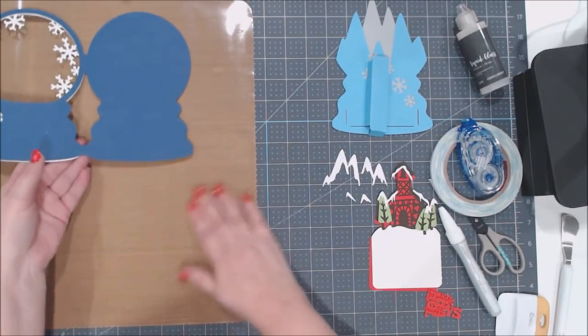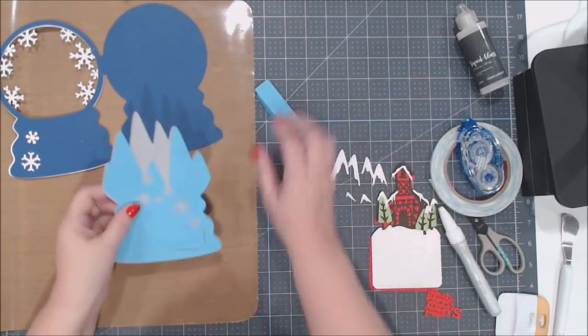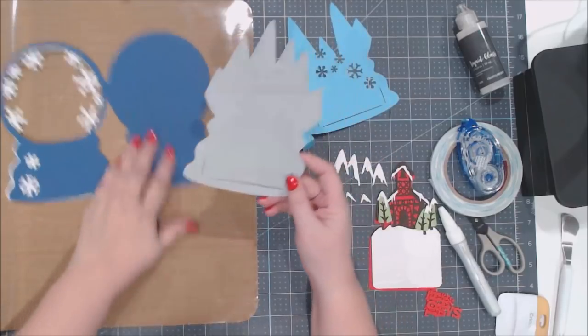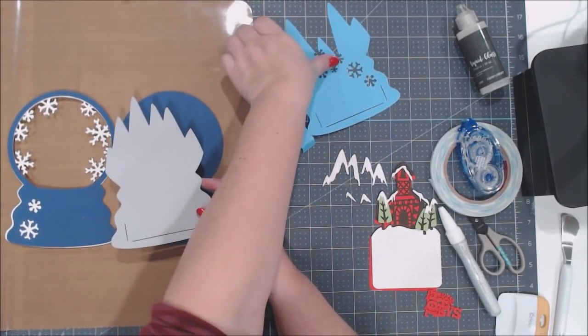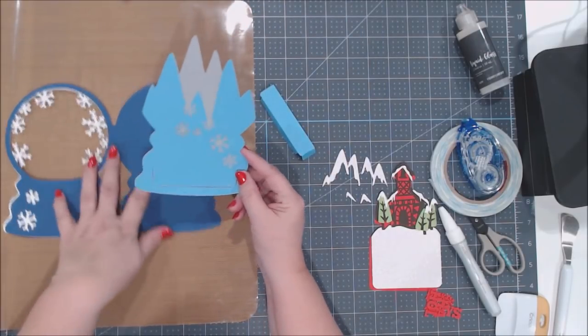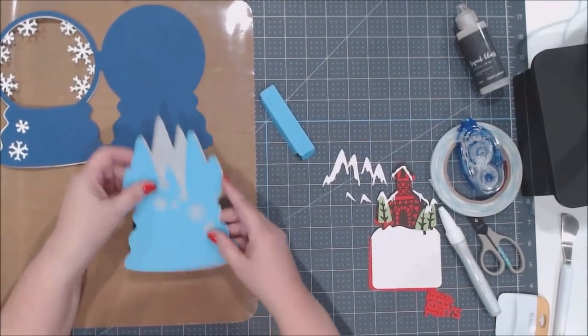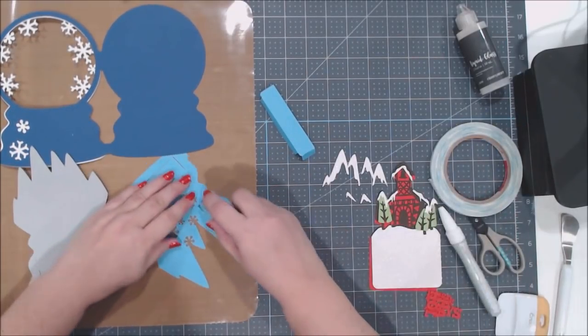Okay, so now we want to do our pieces that are going to go inside of our card. So this mountain is going to go back here, your gray one, and then the blue one's going to go on top of this one. Okay, so I'm going to go ahead and stick these two together, and I'm just going to use my tape runner for this.